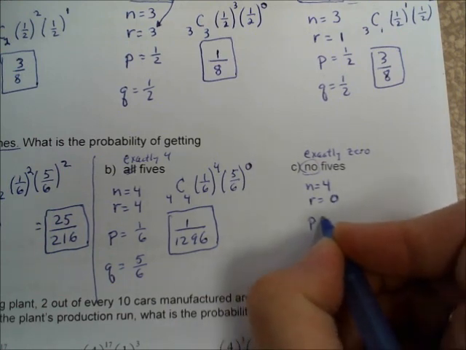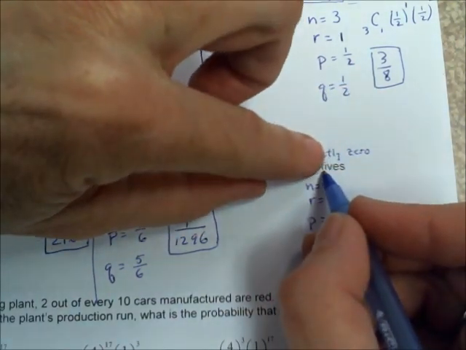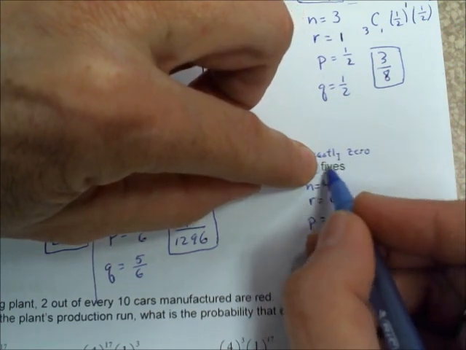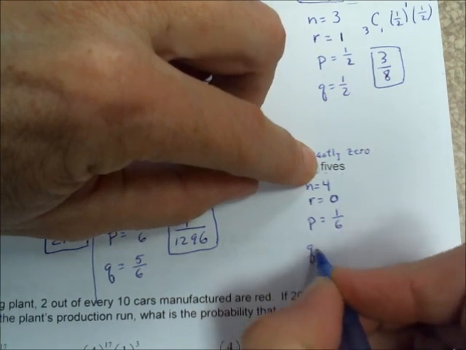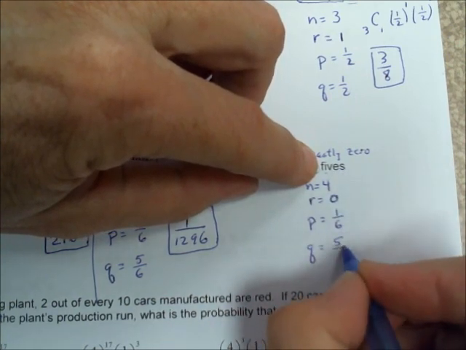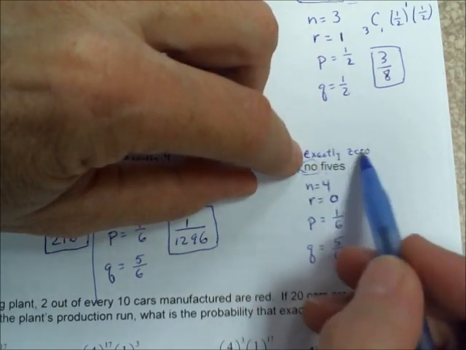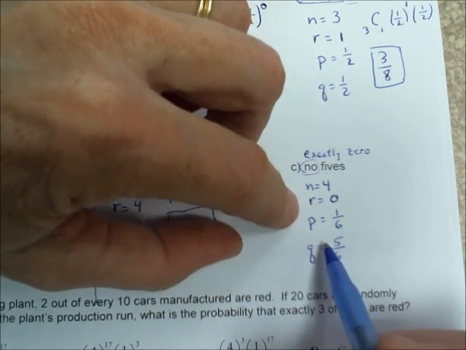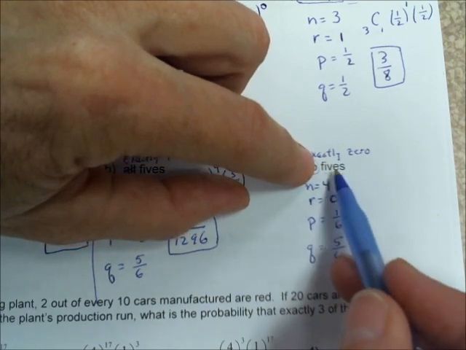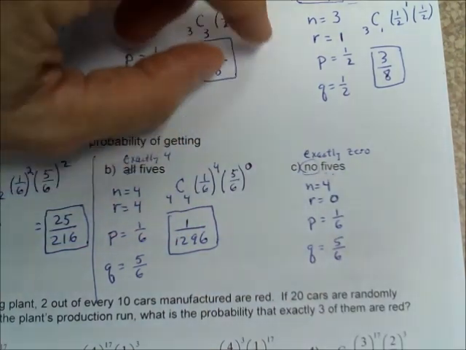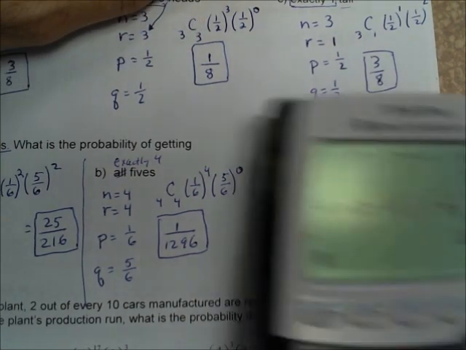The probability of getting a 5, now don't even think about what this no means or this exactly 0, because what we're trying to figure out is what's the probability of getting a 5 on a roll of a dice. It's still 1 in 6. And the Q value, the probability of not getting a 5, is 5 in 6. So do not confuse the R value with the P and the Q. They have nothing to do with each other. Even though this is 0, your P and Q value still is a probability of getting a 5 on one roll of a dice. And this sometimes confuses students, but don't mix those up at all.